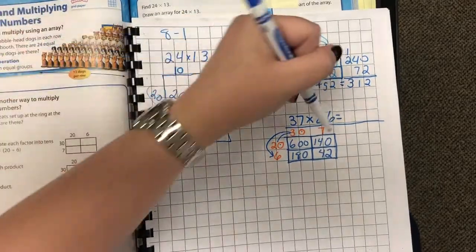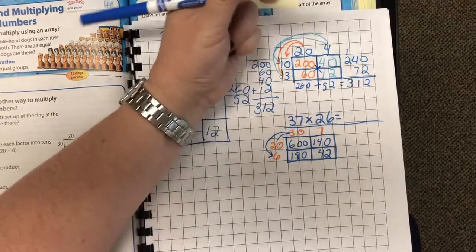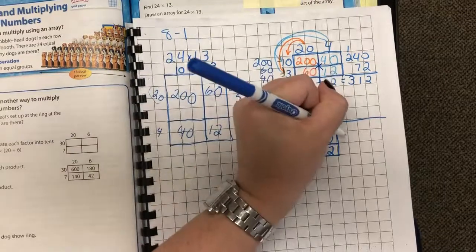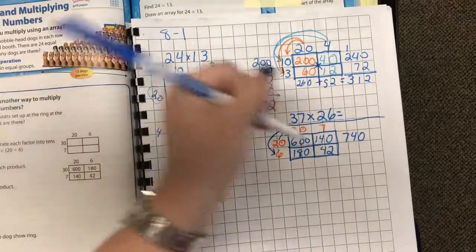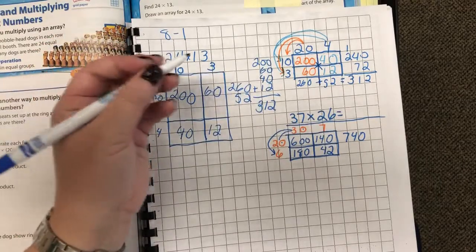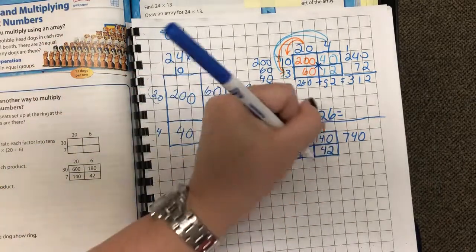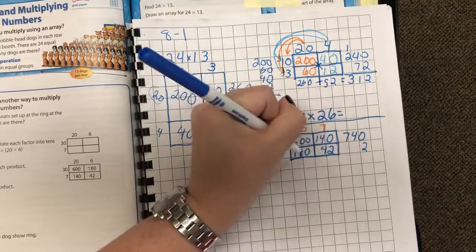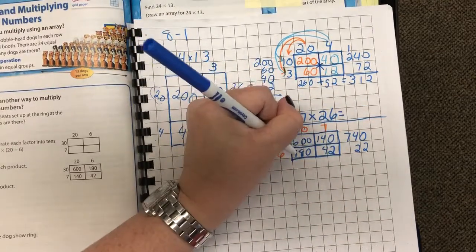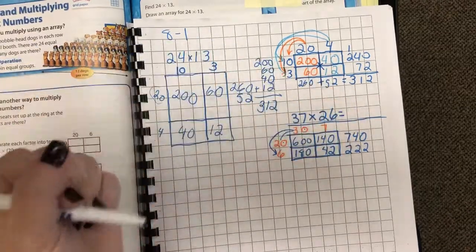For me, I like just going straight across, so I have a new stacked problem. 600 plus 140 becomes 740. 180 plus 42. Okay, so that one takes a little redistribution, so I write it in backwards. 0 plus 2 is 2. 8 plus 4? 12, so I write my 2, and then 1, and then the other one, so 222.